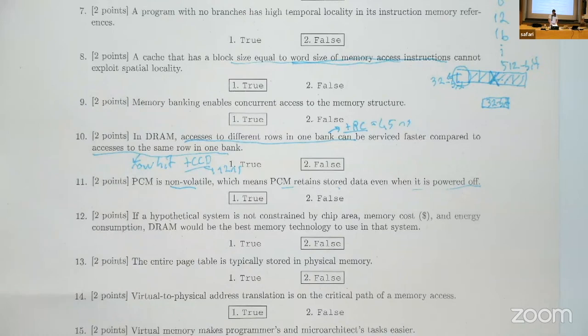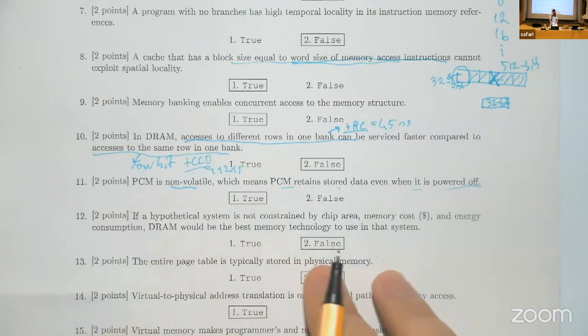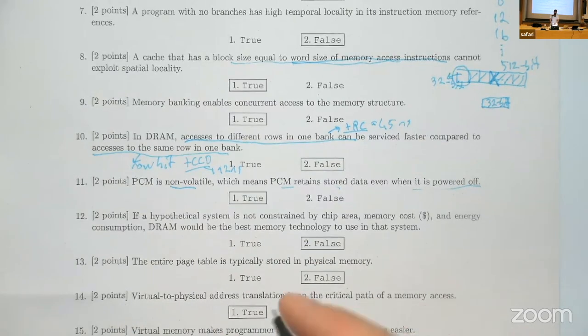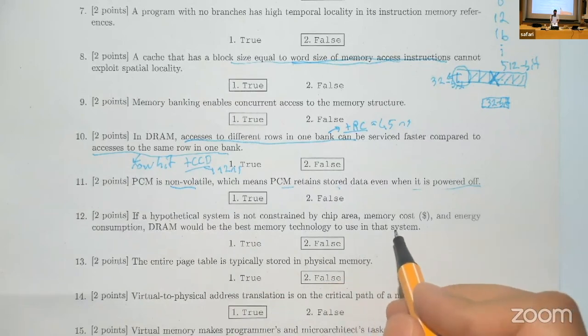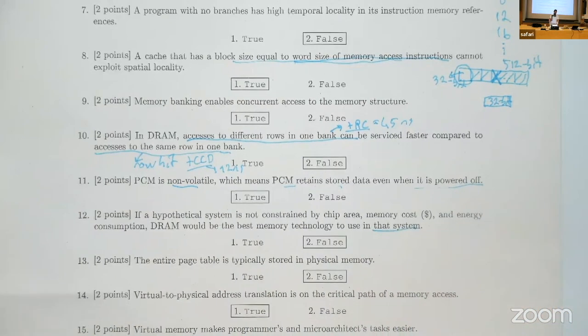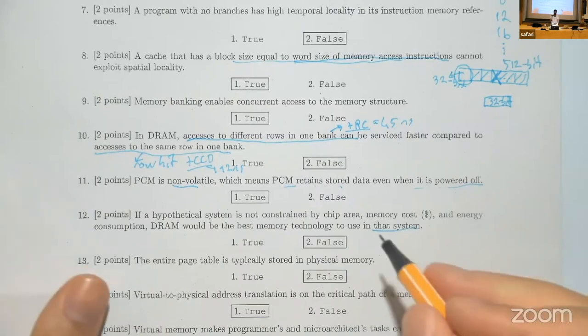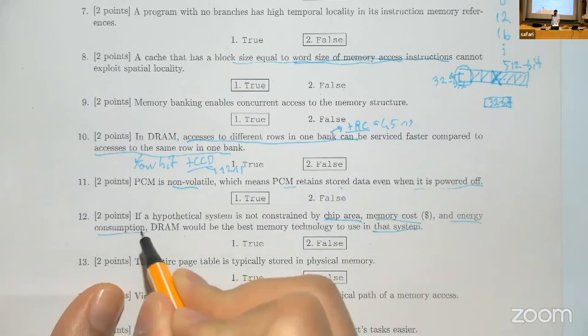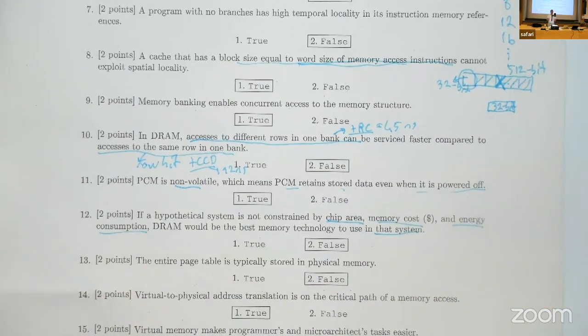Okay. 12 is if a hypothetical system is not constrained by chip area, memory cost, energy consumption, DRAM would be the best memory technology to use in that system. This is false, because when you're not constrained by these three things, essentially you're looking for the best performing memory technology, right?